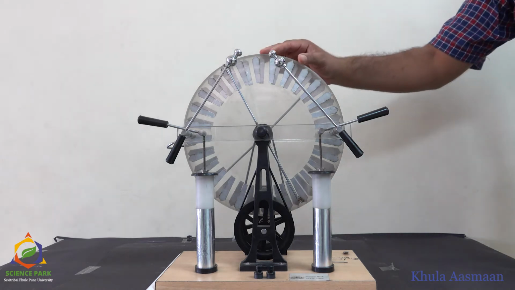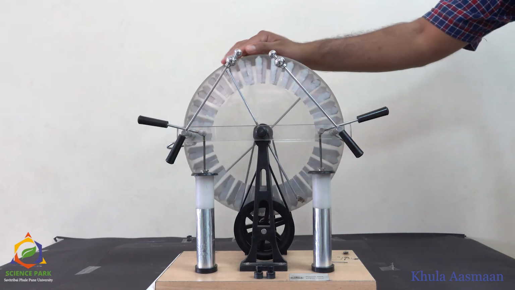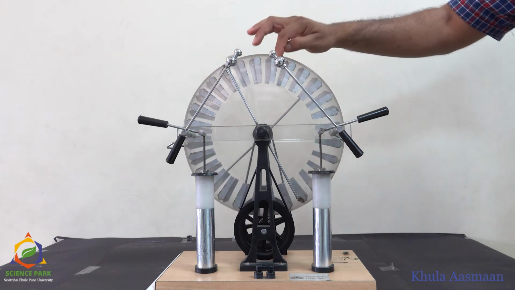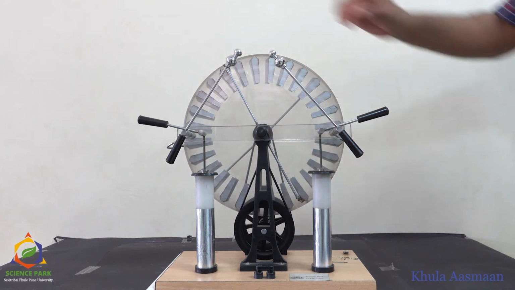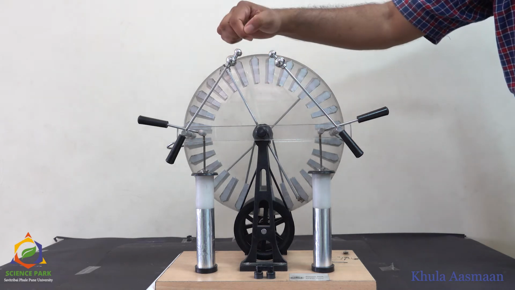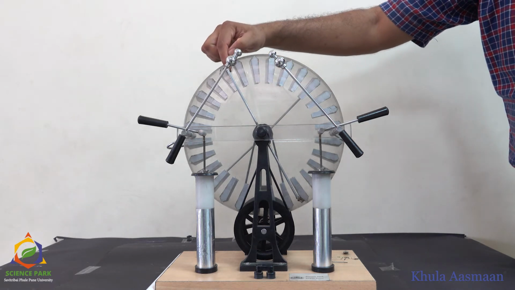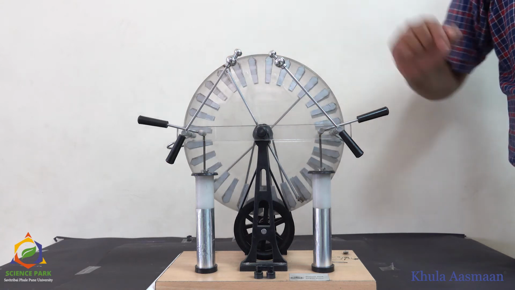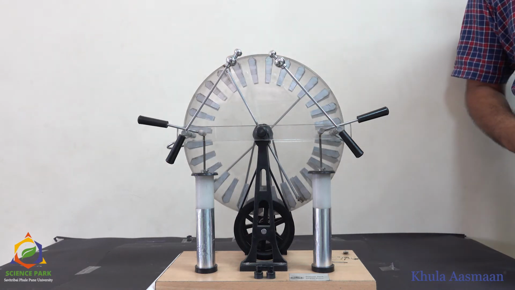I'll tell you in brief about it. Can you see the plastic discs here which can rotate? There are a few metallic strips on it. You see a metallic arm here. A metallic brush is attached to that arm which touches this plastic disc. Now I'll show you the working of this disc.